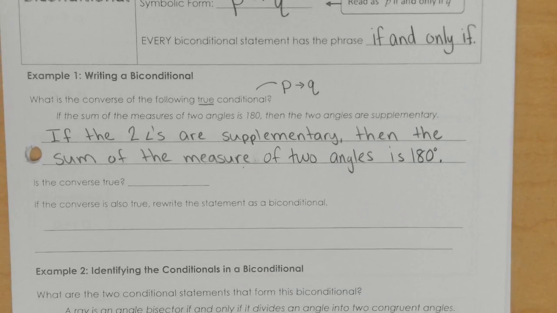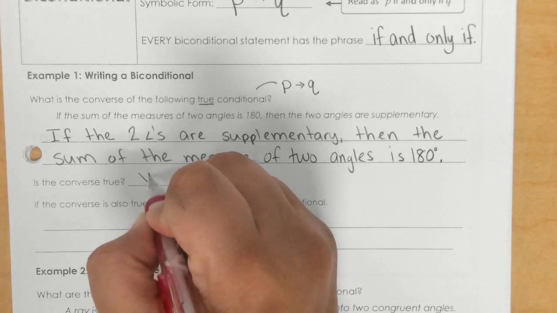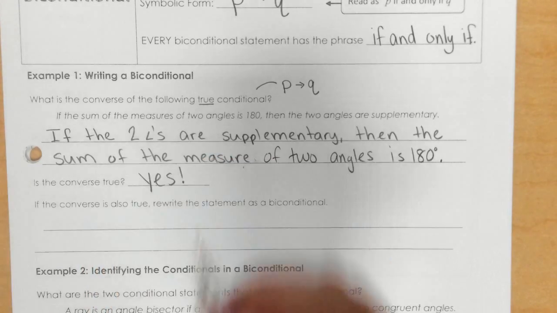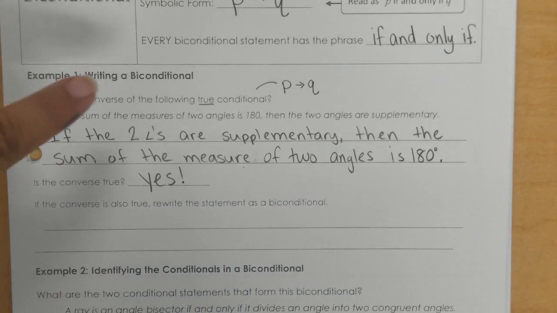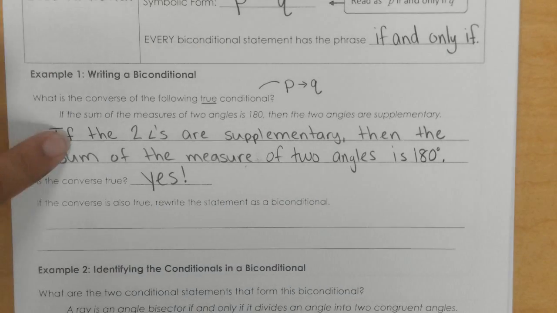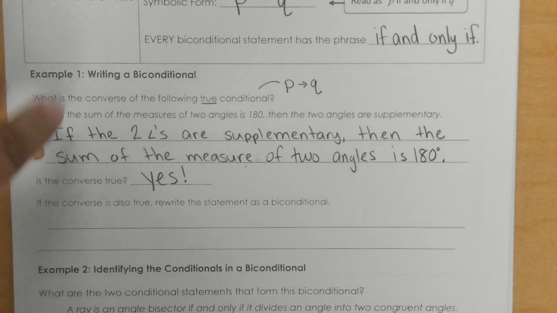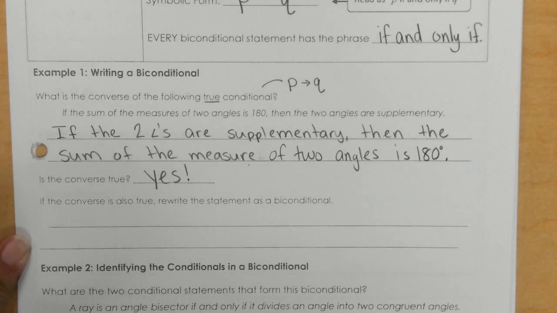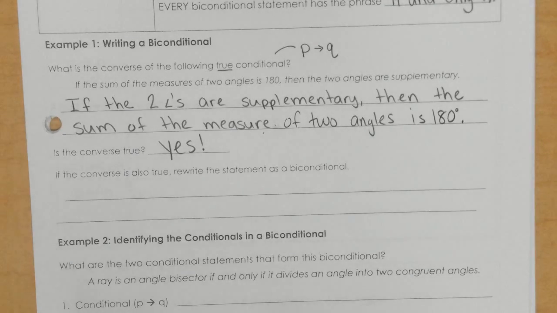So I want to know, is that converse true? If the two angles are supplementary, then the sum of the measure of the two angles is 180 degrees. Yes, that is true. Since the conditional and the converse are both true, we can write the statement as a biconditional statement. So we could use that phrase if and only if.